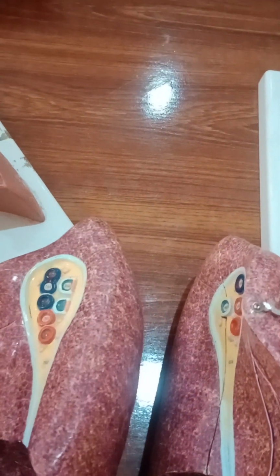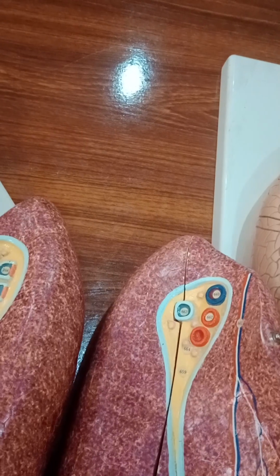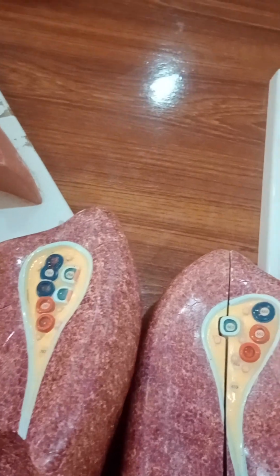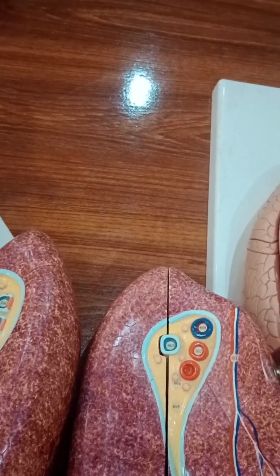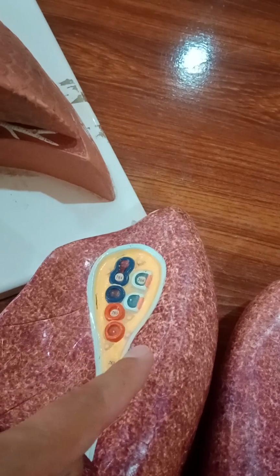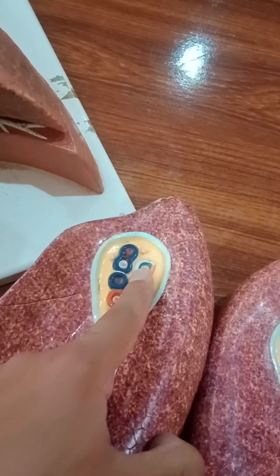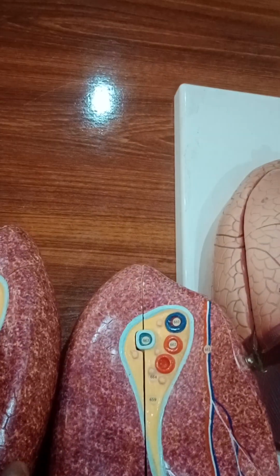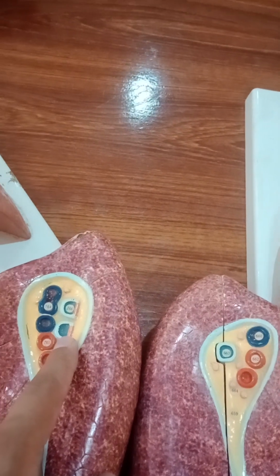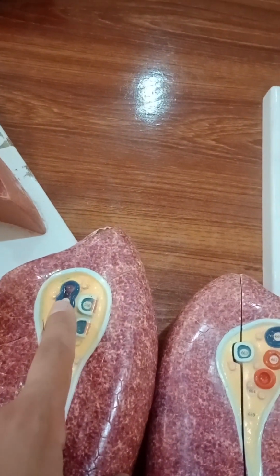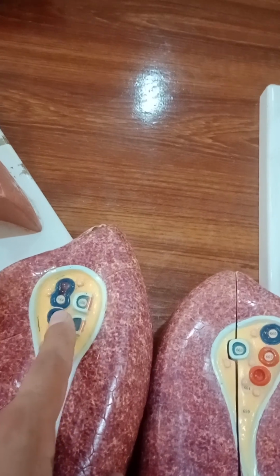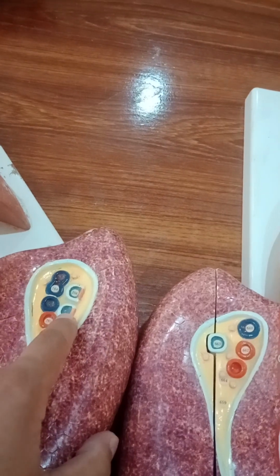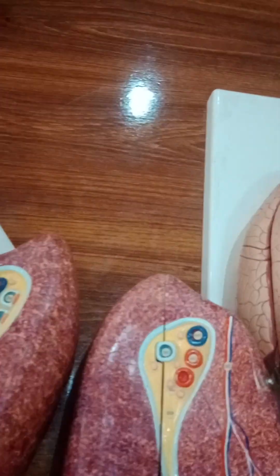The left lung has only one bronchus, while the right lung has two bronchi. The right lung's bronchus divides before entering the lung, into the eparterial bronchus and the hyparterial bronchus, while the left is only the main bronchus, which further divides after entering the lung. So this is the pulmonary vein, the pulmonary artery which carries deoxygenated blood, the superior and inferior pulmonary veins, and this is the bronchus, the eparterial and hyparterial. This is only one on the left.